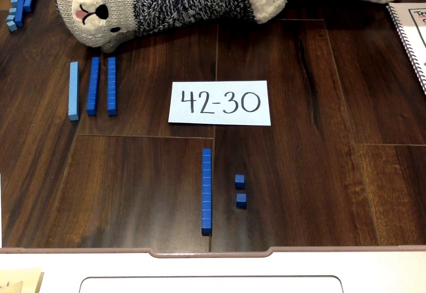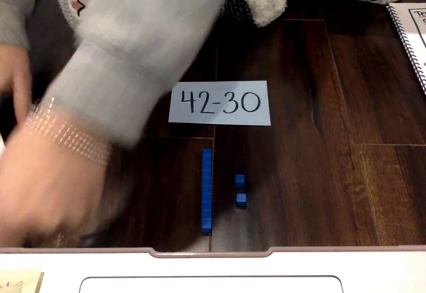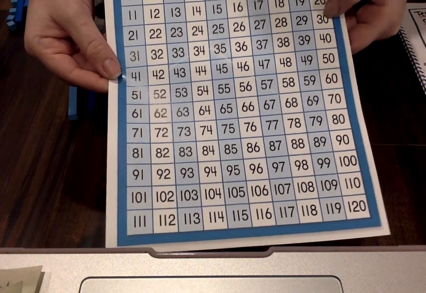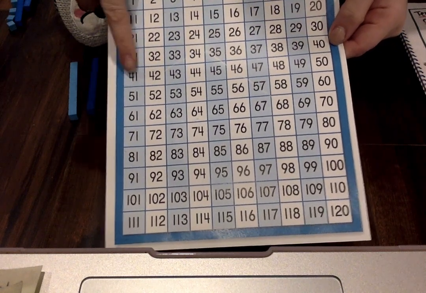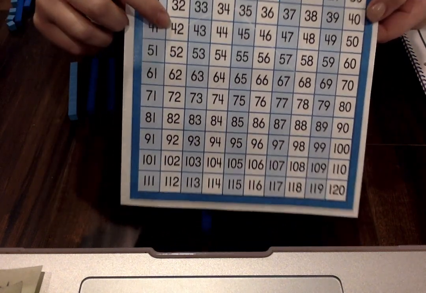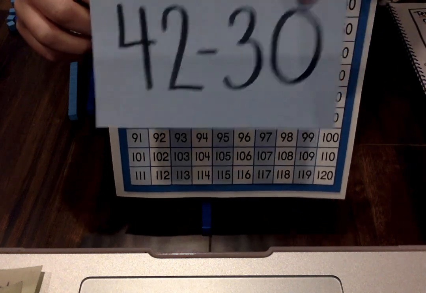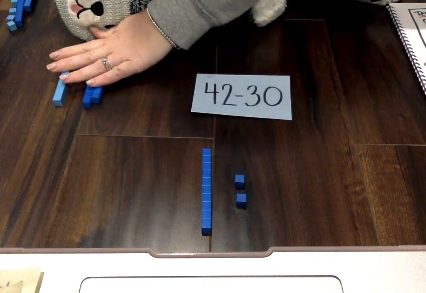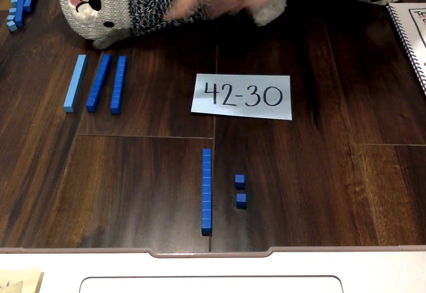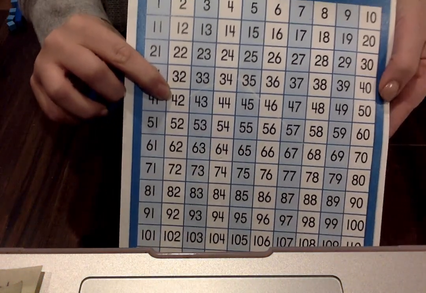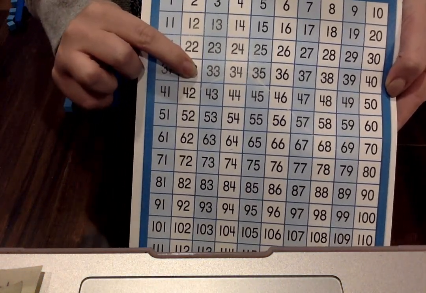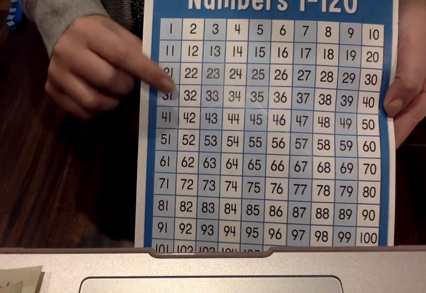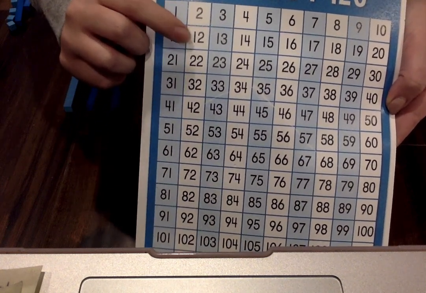Let's see if we can do that on our 120 chart. First, we have to find the number 42. Let's see, 10, 20, 30, 42, right here. Okay, now 42 minus 30. 30, we saw when we took them away, was 3 tens. So I'm going to do 10 less 3 times. 10, 20, 30. And that brought me to the 12. So 42 minus 30 equals 12.